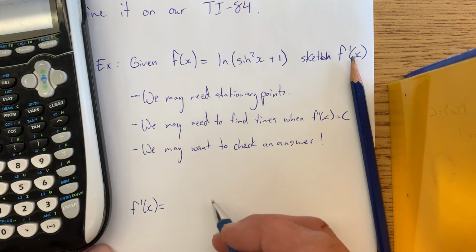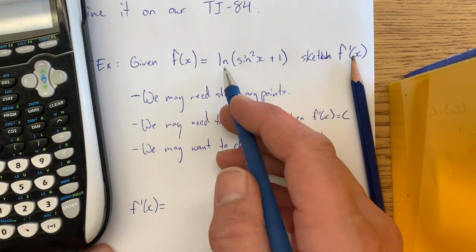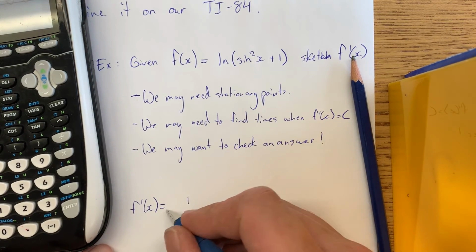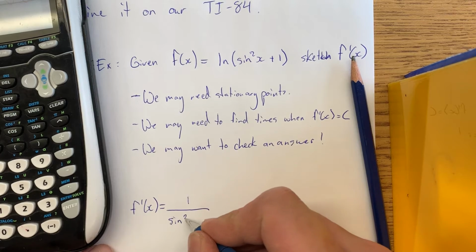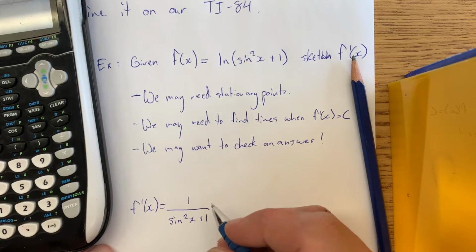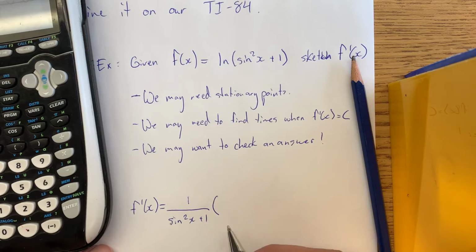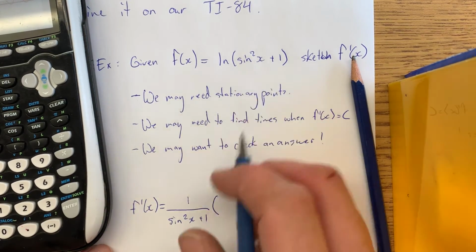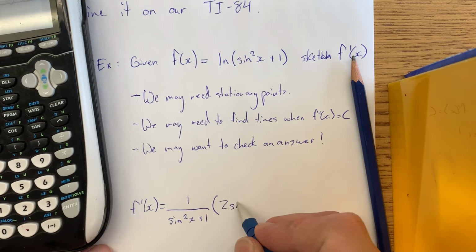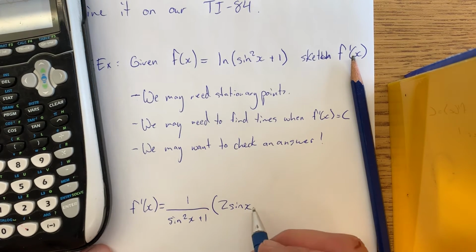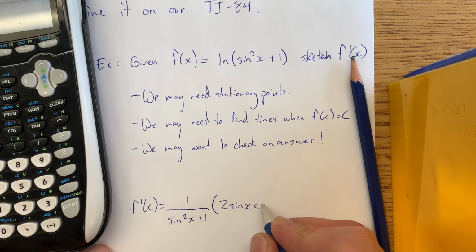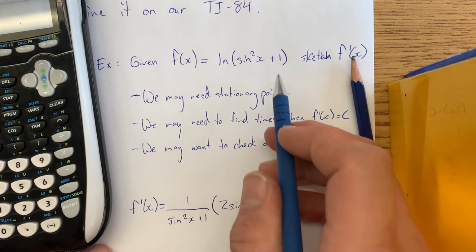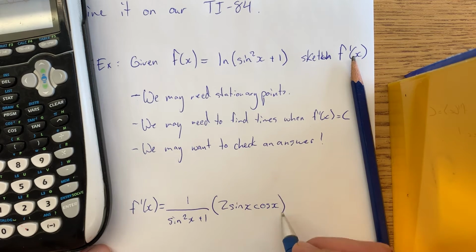So this is a chain rule problem. The derivative of the outside, ln, is 1 over sine squared x plus 1, that's the inside. Now we'll multiply that by the derivative of the inside. Now the inside is also a chain rule problem, so it's sine squared x, so we'll bring the 2 down, that's 2 sine x, and we'll multiply that by the derivative of the inside, which is cosine, and the derivative of 1 is a constant, so it's just going to be that. So I know that the derivative of this is this, or do I?